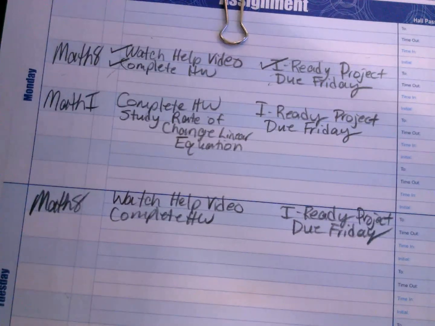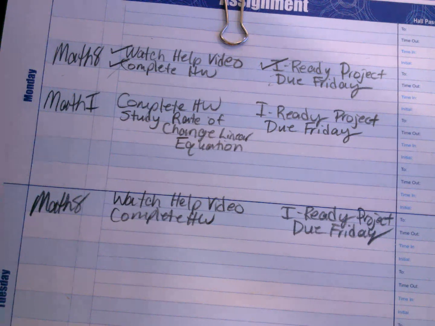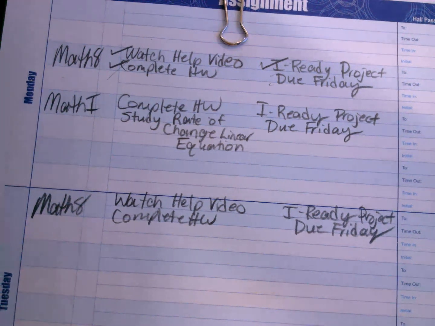The homework for tonight, please make sure you watch the homework help video. I'm going to probably post it at 3. And make sure that you complete the homework. Make sure that you complete your iReady project by Friday. Questions? I'm going to pause for the calls to give us a chance to write our homework down in our planner. All right.